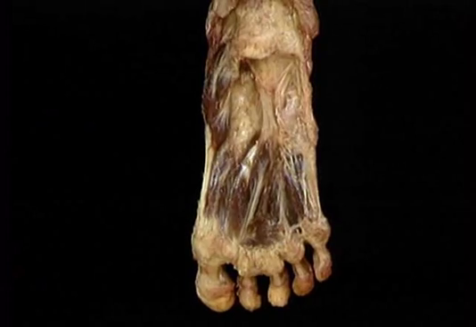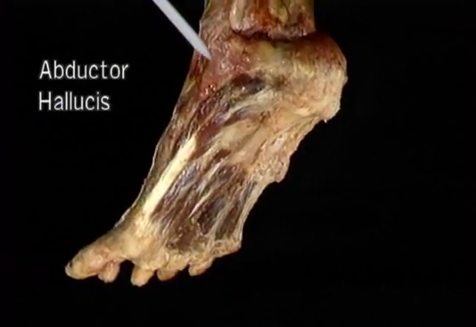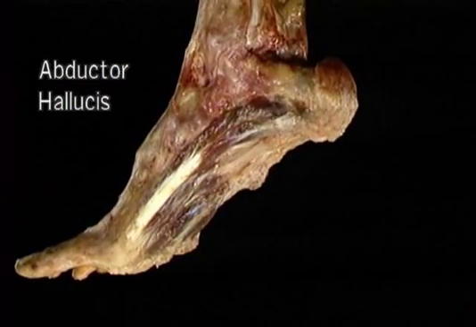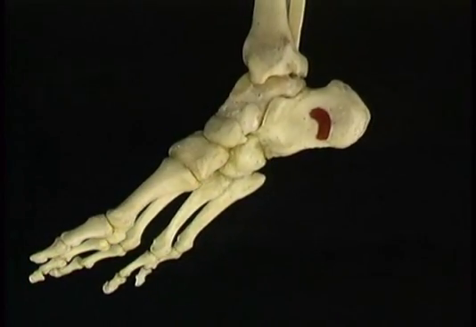Medial to flexor hallucis brevis is abductor hallucis. Abductor hallucis is the most medial of all the foot muscles. It arises here, on the medial side of the calcaneus.